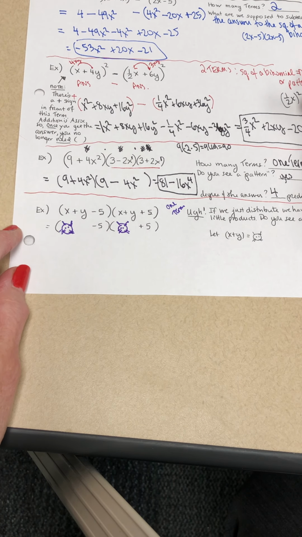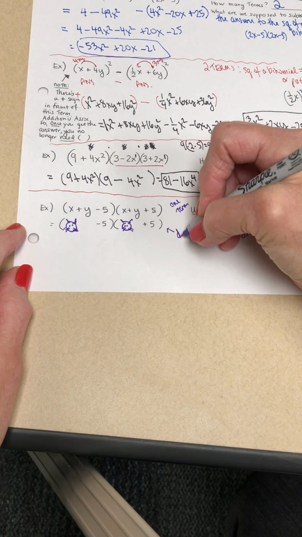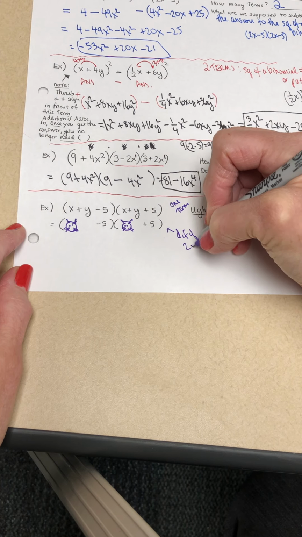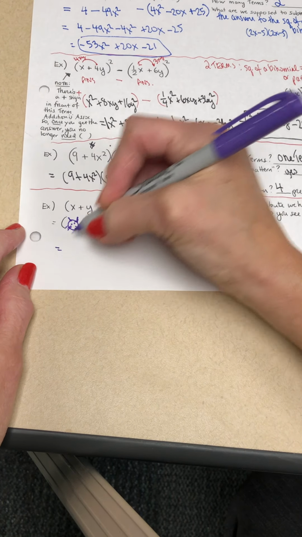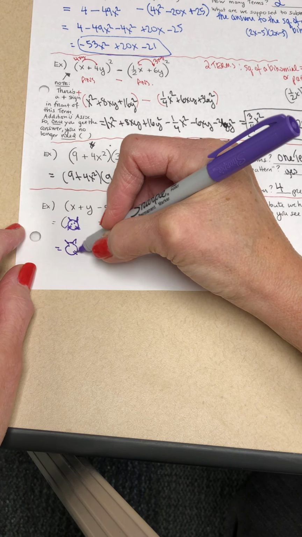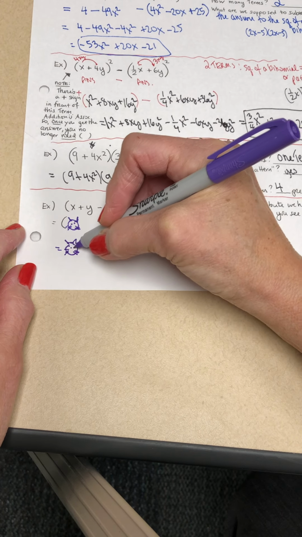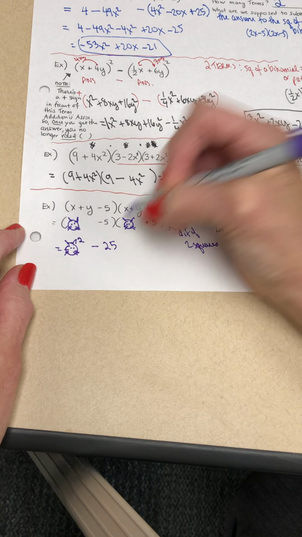Now, when I look at it that way, kitty minus 5, kitty plus 5, oh, that's a difference of 2 squares. Well, I know how to multiply that out of my head. I would square the kitty. You thought it'd be silly when I squared that cow before, but here we are, squaring kitties. Minus square the 5.